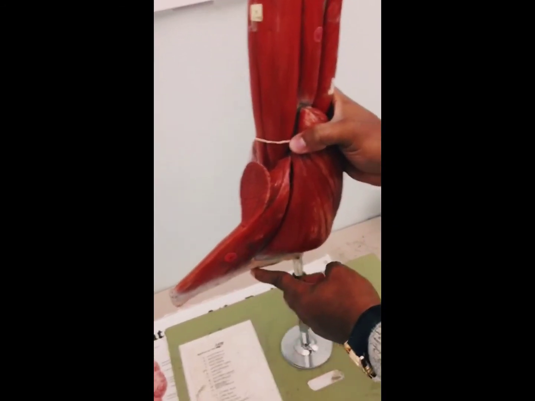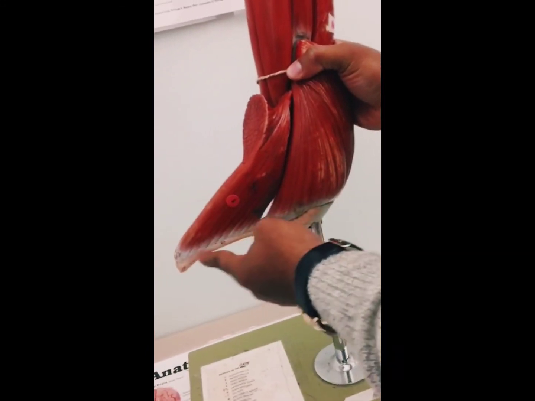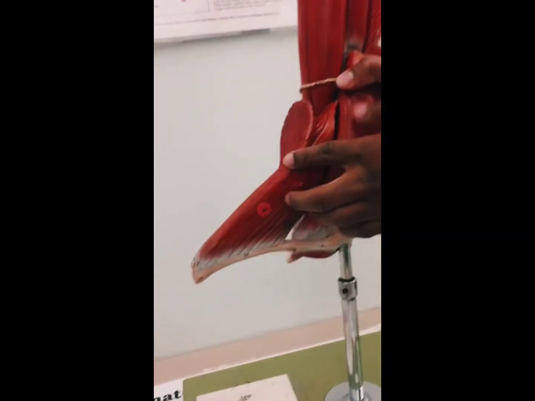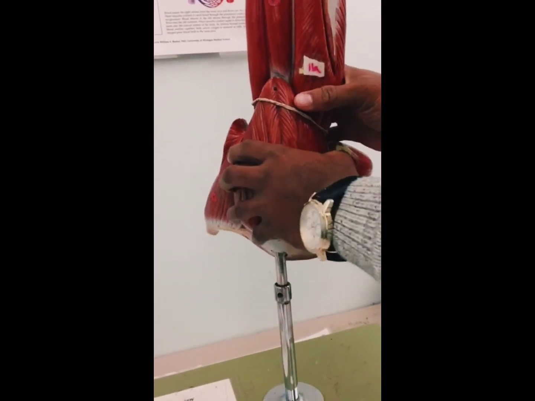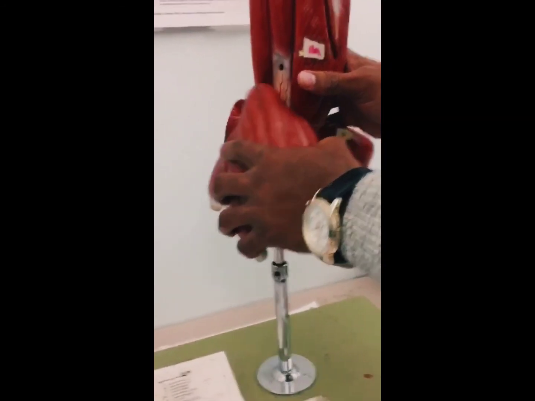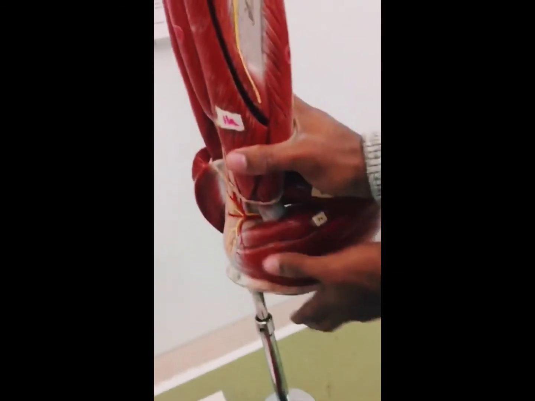Of the bones, this will be the clavicle. The bone, right? The clavicle, and from the clavicle we have the pectoralis major. And on the shoulder we have the deltoid muscle. All of this with the deltoid. And behind this part will be the scapula.